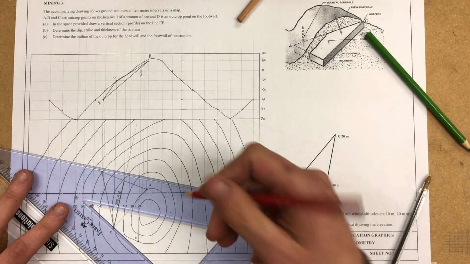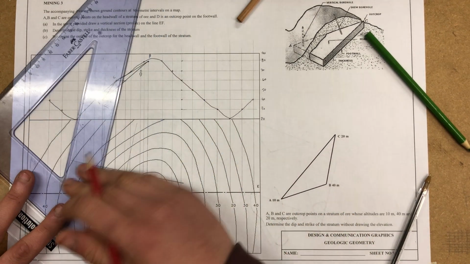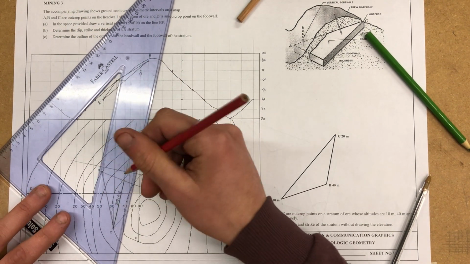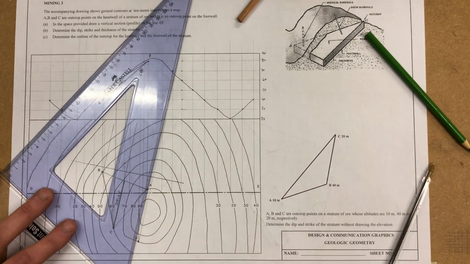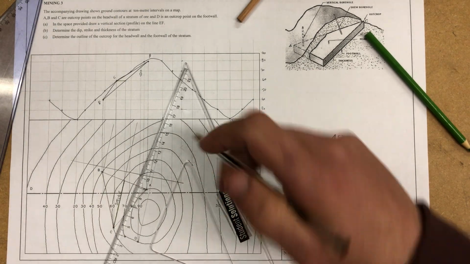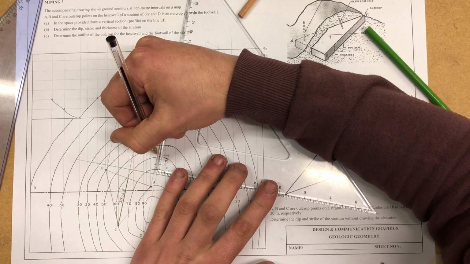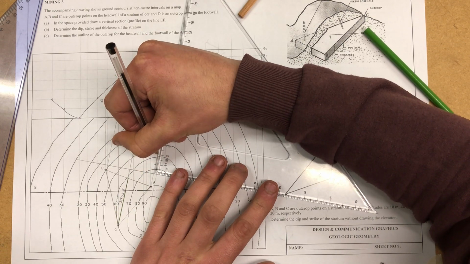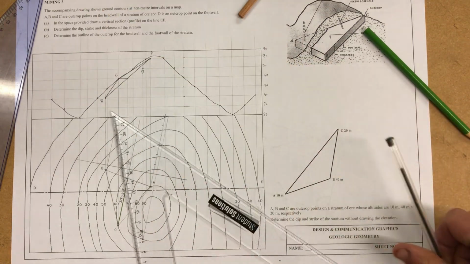Set up 90 degrees. Bring up A, B, C, and D. Okay, and I'm going to step up then my heights there again. 10, 30, 40, 50, 60, 70, 80.